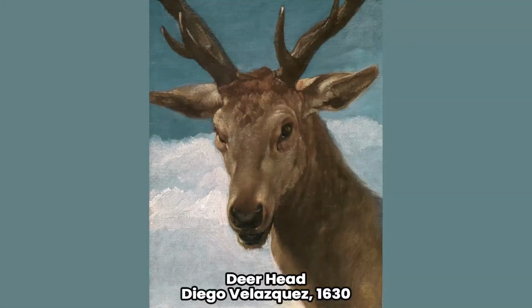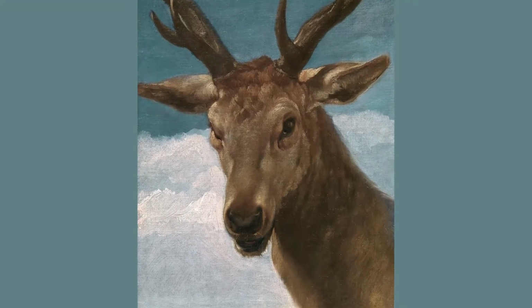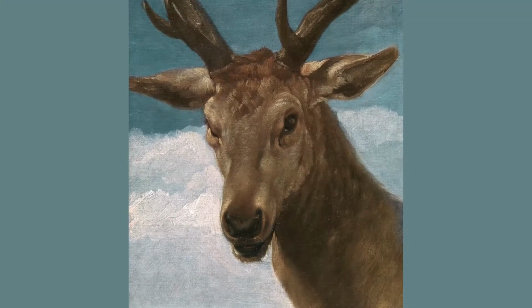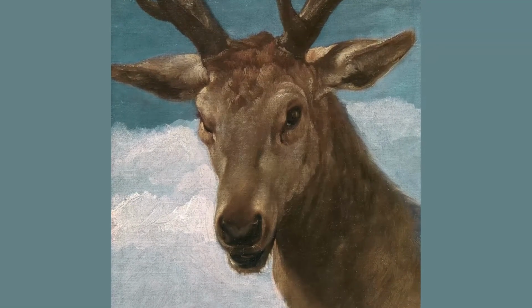Deer Head. Artwork by Diego Velázquez, from the year 1630. When choosing paintings that cause an impact on the viewer, a frequent tendency is to go for dramatic, violent, morbid, erratic themes, with bizarre characters, etc.